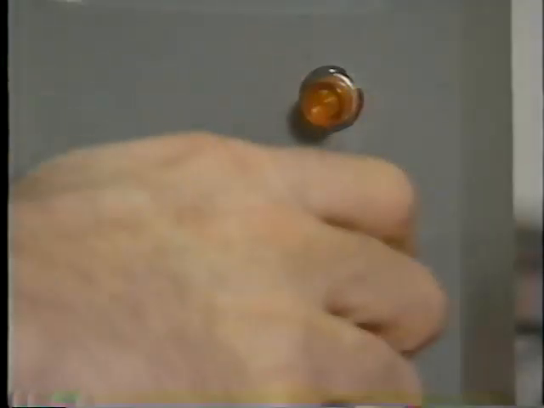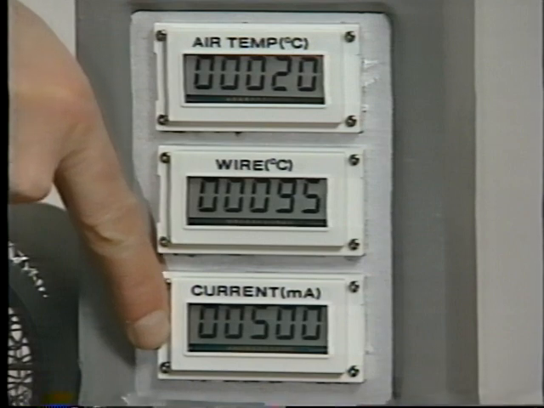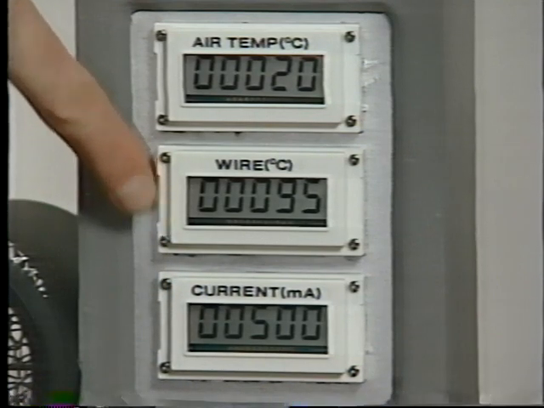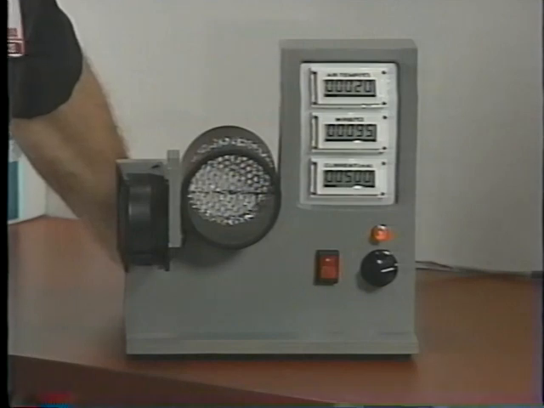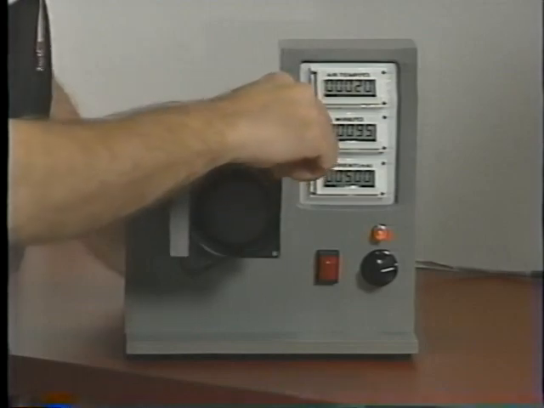It's about 20 degrees Celsius in here. That's equal to 68 degrees Fahrenheit. Let's send enough current through the wire to heat it to a point 75 degrees hotter than ambient, which would be 95 degrees Celsius. As you can see, the current required to do that is half an amp, or 500 milliamps. Now, with the wire temperature stabilized, I'll run this fan at low speed. That will simulate low airflow into the intake manifold as if the engine is idling.